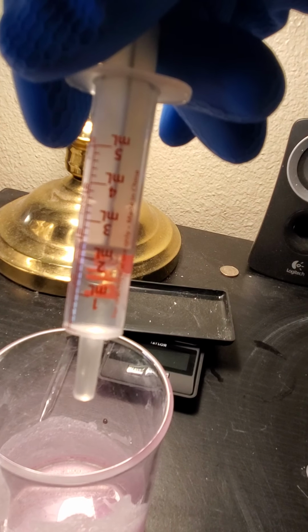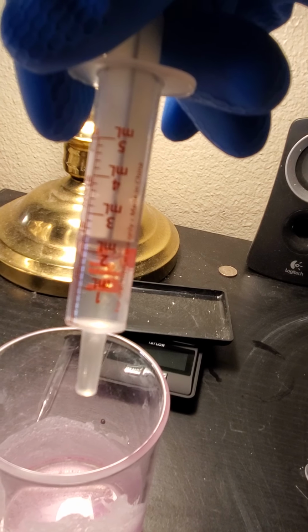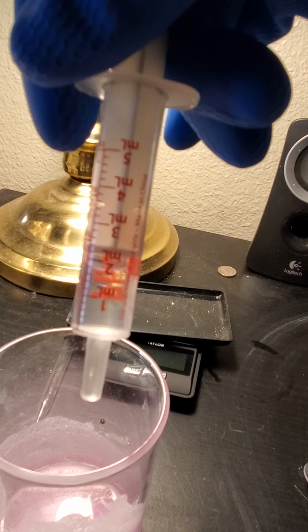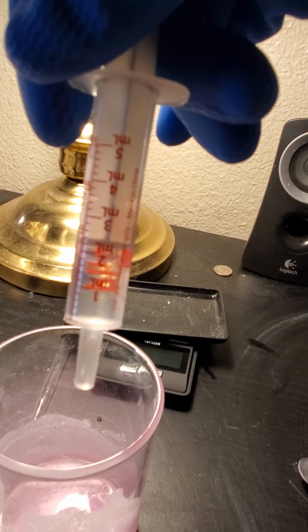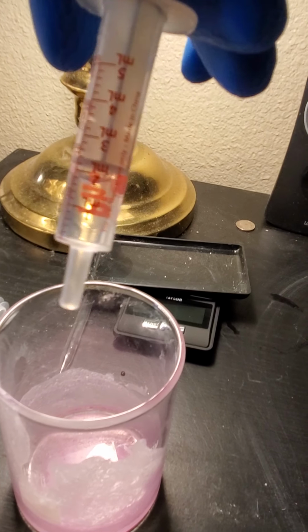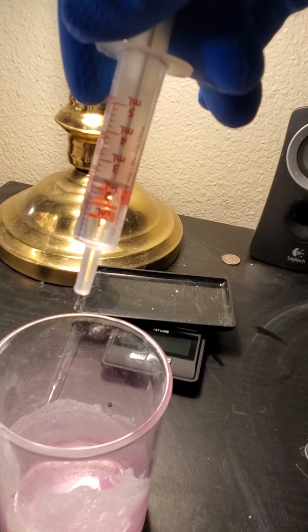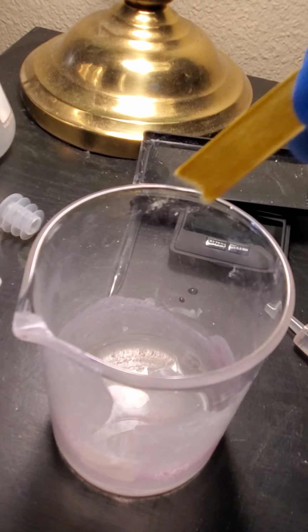There's approximately 2.2 milliliters of solution remaining. We used one entire syringe. This would be the second one. So we used approximately 7.8 milliliters. Okay, we're going to check the pH.